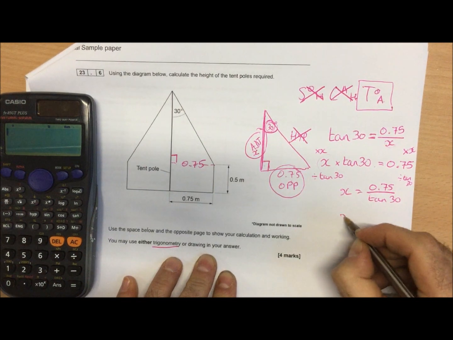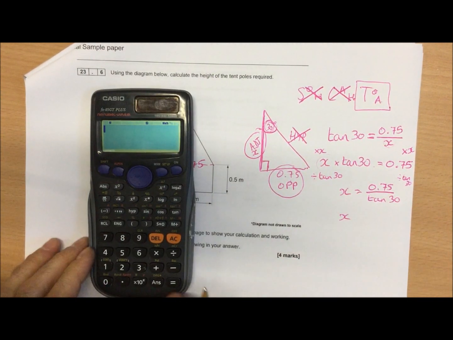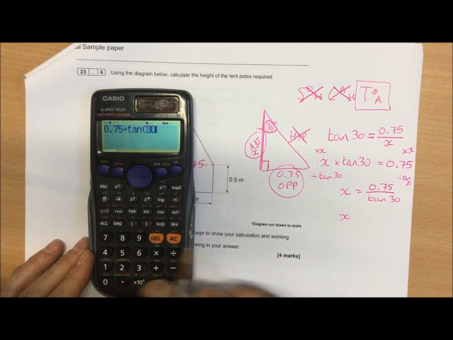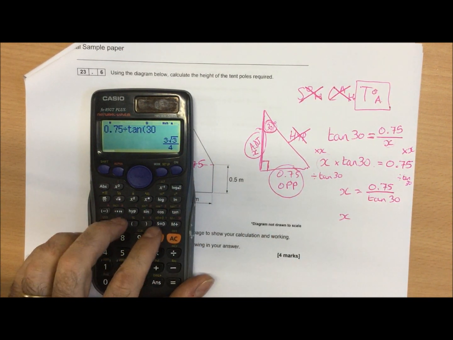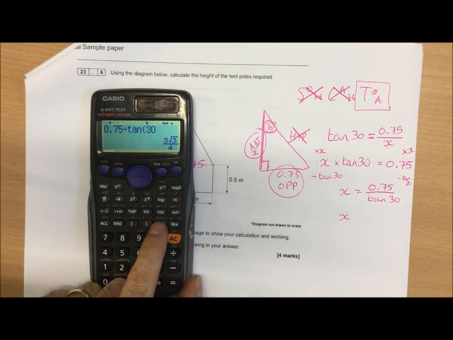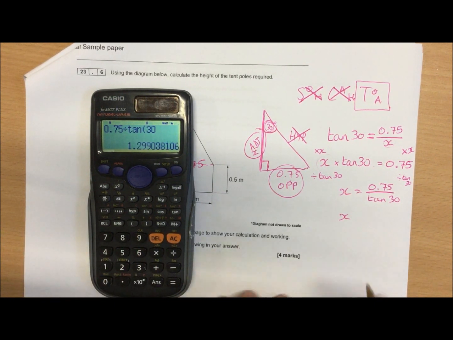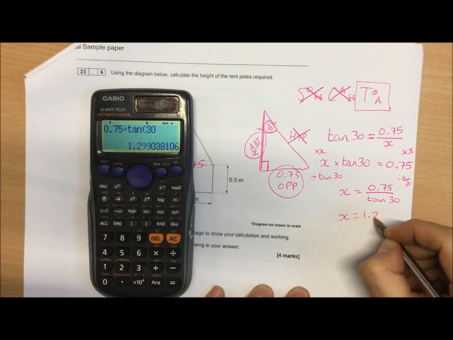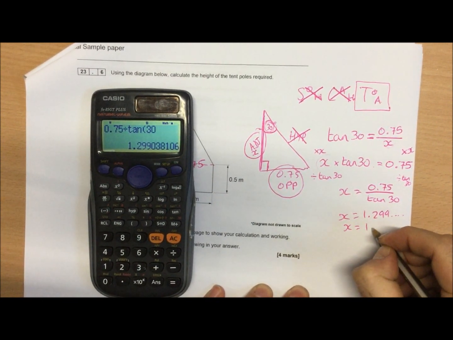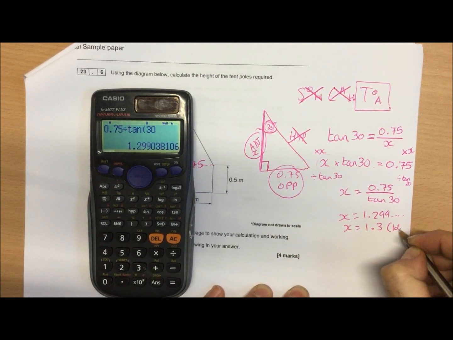You can type this into your calculator. And that will give us a funny number, 3√3/4. If you're using this type of calculator, the SD button will turn that into a decimal for you. So it's 1.299 and loads of other numbers. I'm going to round that to 1.3 to one decimal place.